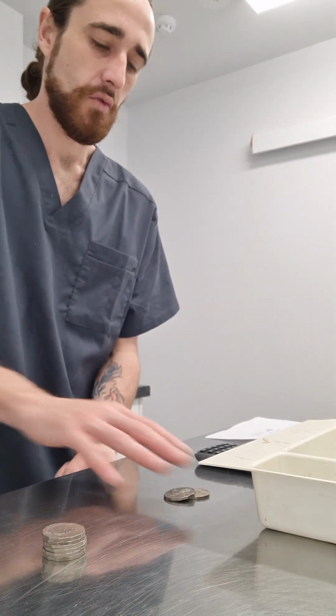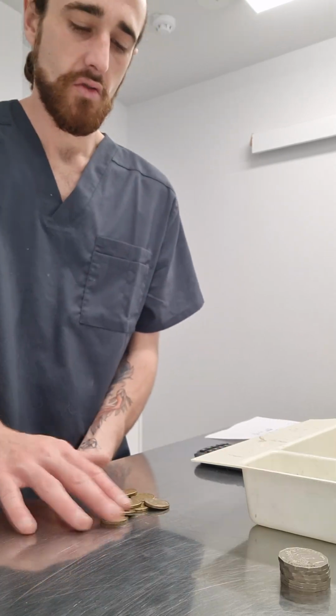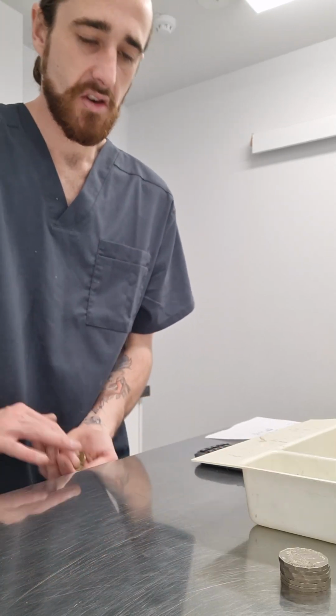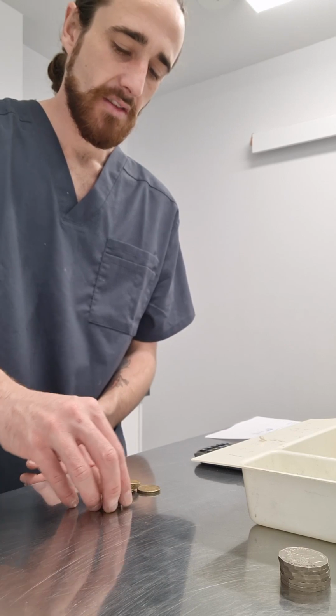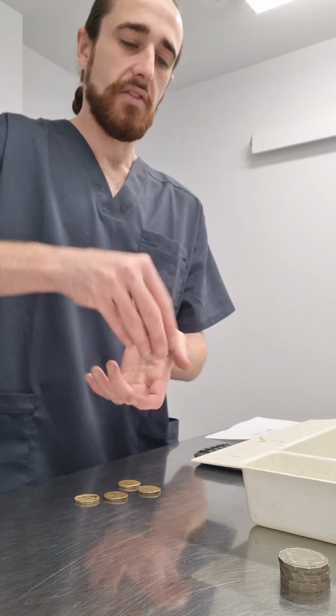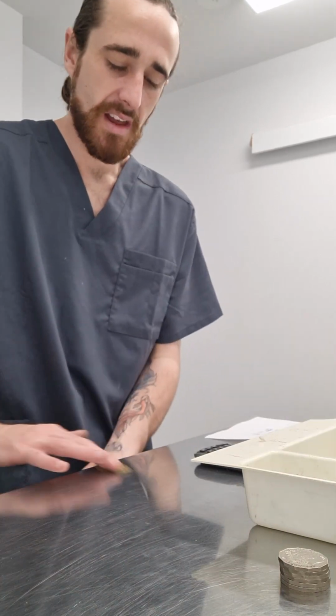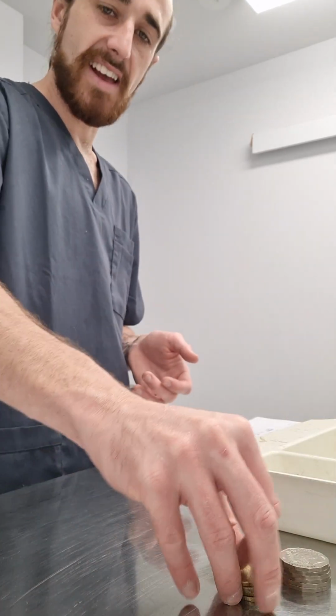And 2, 4, and 6. So we've made another $3 there. 2, 4, 6, 8, 9. So now we'll transfer that, put that to the side. That goes in for the float. And then we have the $4 here, which is our cash takings.